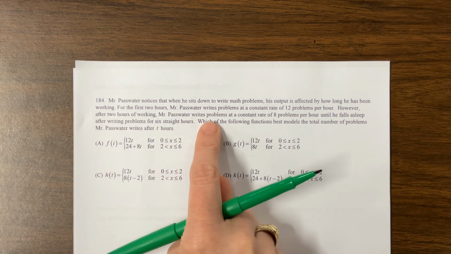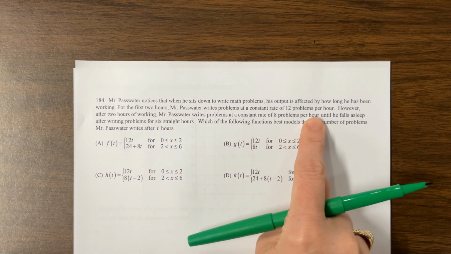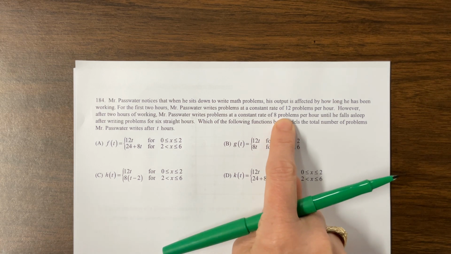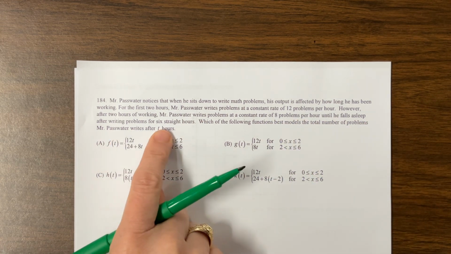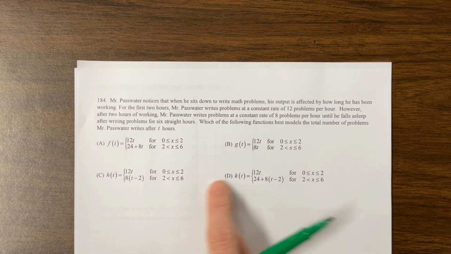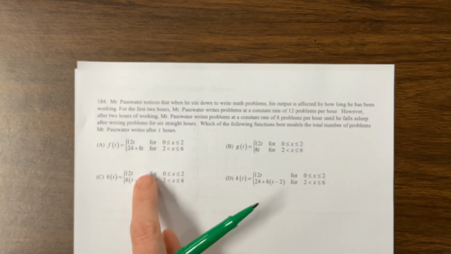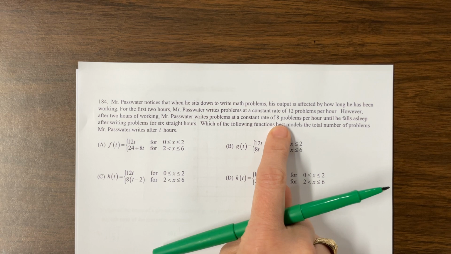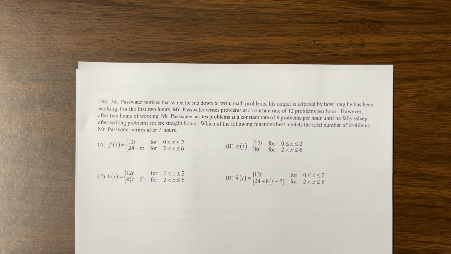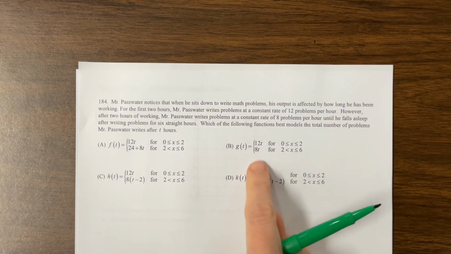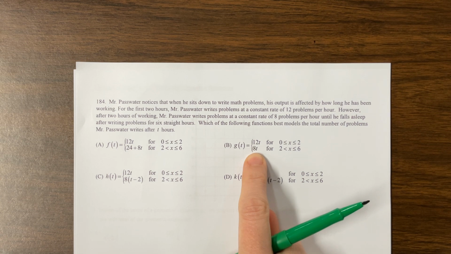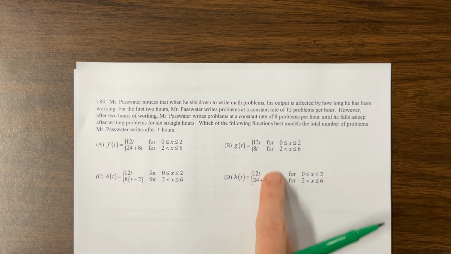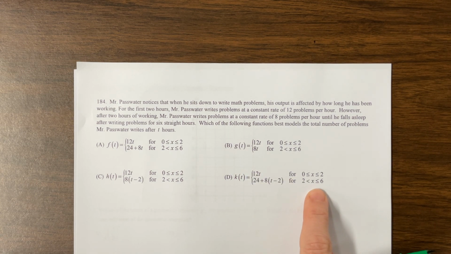However, after 2 hours of working, he writes problems at a constant rate of 8 problems per hour until he falls asleep after writing for 6 straight hours. So we're going to stop at 6, which he did in all of them, and he writes 8 problems per hour until he falls asleep. Which of the following best models the total number of problems? I think we just need 8. Is there any reason we wouldn't want to do that?